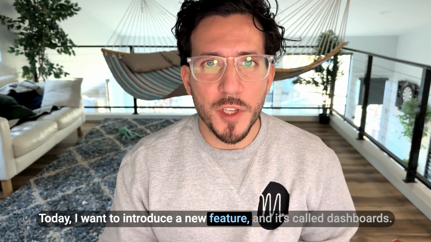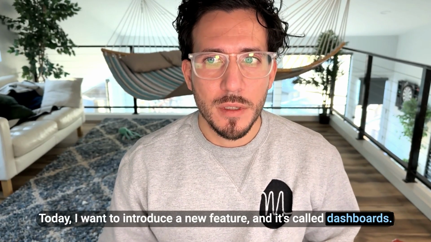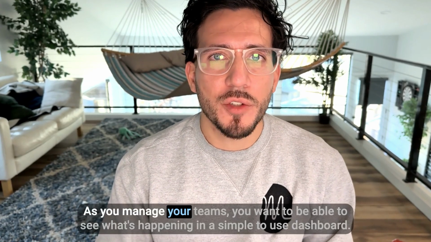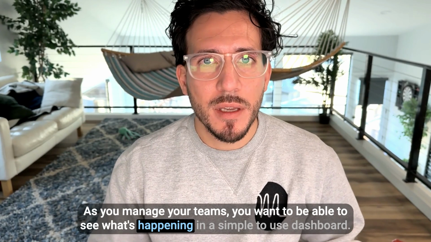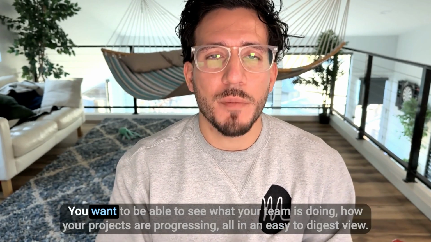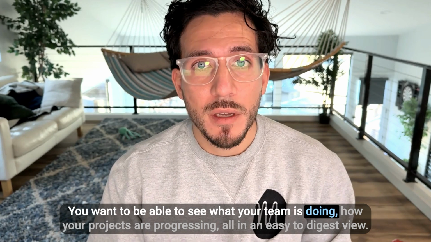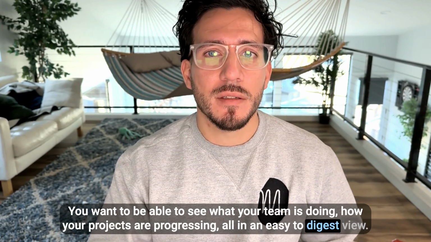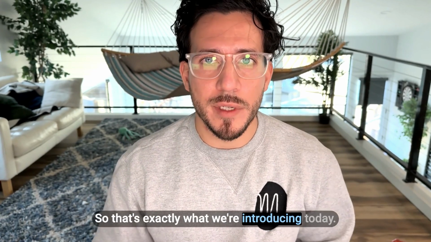Today I want to introduce a new feature and it's called dashboards. I know a lot of you have been asking for this feature. As you manage your teams, you want to be able to see what's happening in a simple to use dashboard. You want to be able to see what your team is doing, how your projects are progressing, all in an easy to digest view. So that's exactly what we're introducing today.